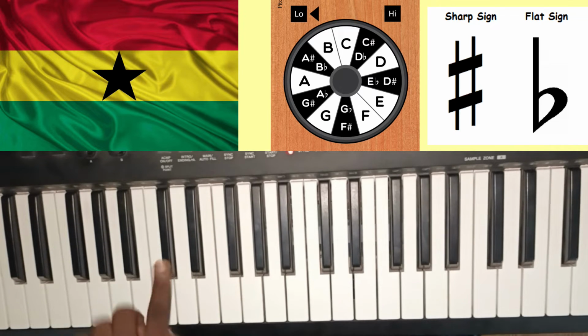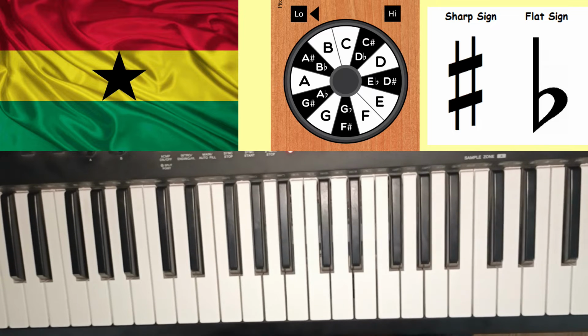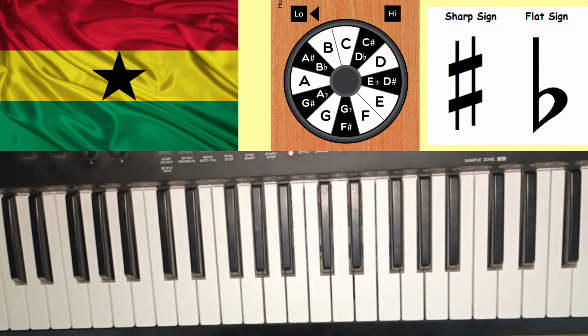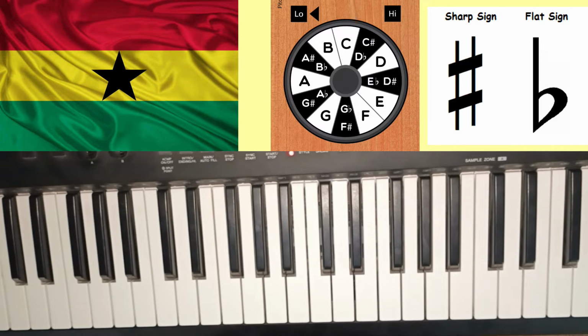You ask me how did I get those names? When you say a sharp, it means the key has been increased by a semitone. A major key, that is, the major keys are the white keys I said the last time. So it means that the major keys have been increased by a semitone.